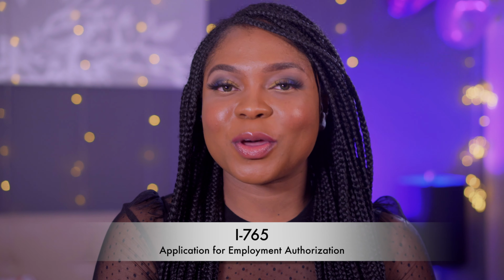Now, there are several forms that you can turn in with the form I-485. We turned in about 4 different forms, and I'll tell you what they each were for. You can do that as well if you want. With our form I-485, we also turned in form I-765, and that's the application for employment authorization.